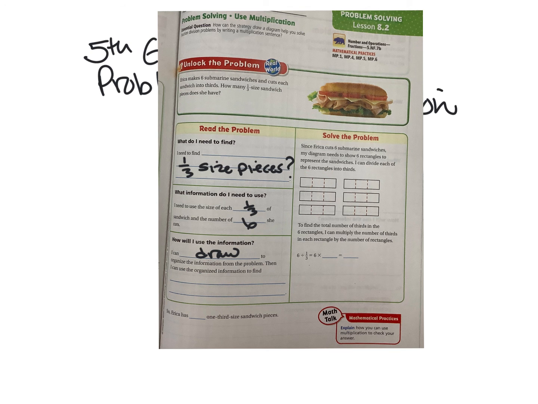So I would draw 6 sandwiches. These are submarine sandwiches, and that's what they did there. They cut each of them into thirds, 1, 2, 3 for each one. To find the total number of thirds in the 6 rectangles, I can multiply the number of thirds, 3, in each rectangle by the number of rectangles. So there's 3 in each one, and that's happening 6 times. So 6 times 3 equals 18. There are 18 pieces in there.